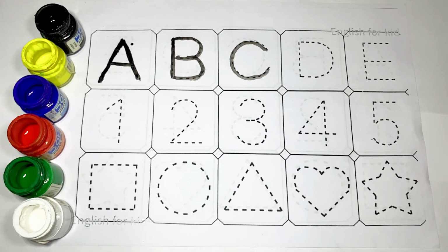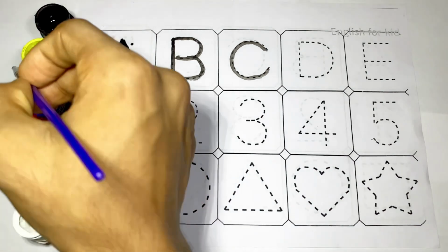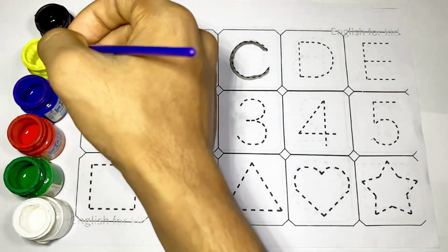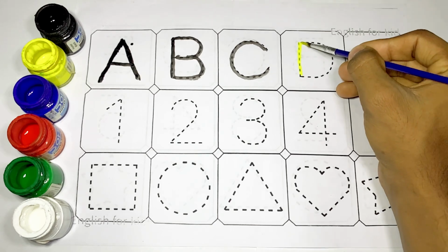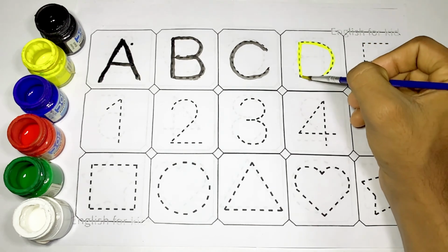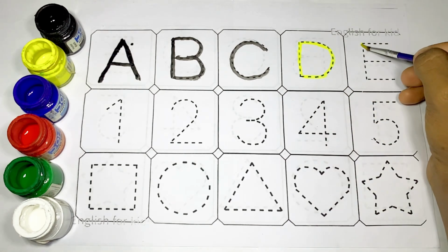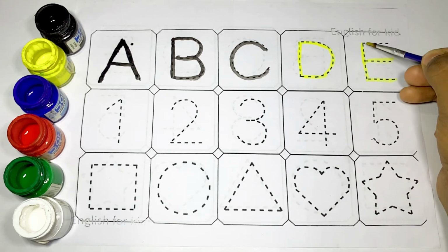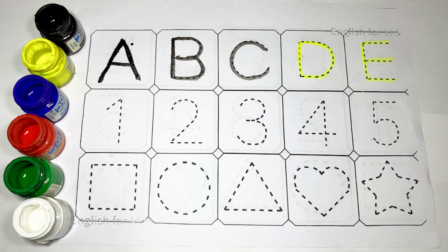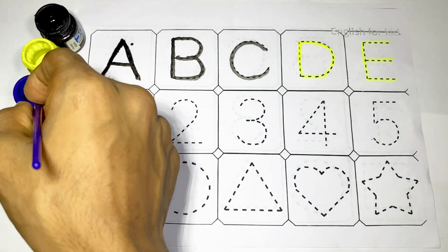The alphabet D, and use yellow color. E. E for egg, E for elephant. Kids, next numbers, and first draw 1. The number 1, and use blue color.